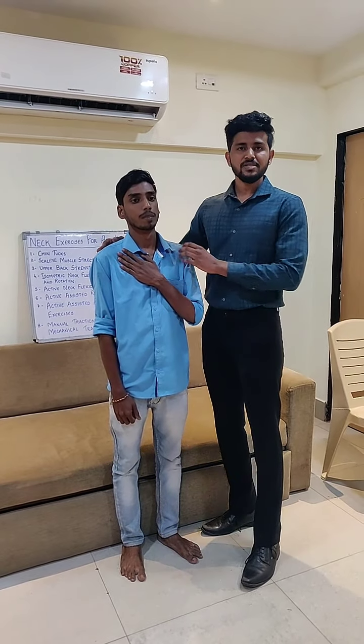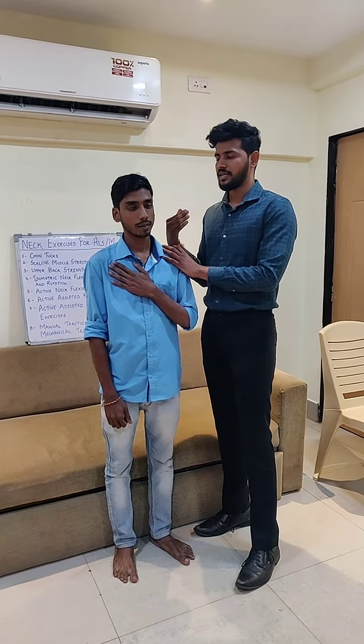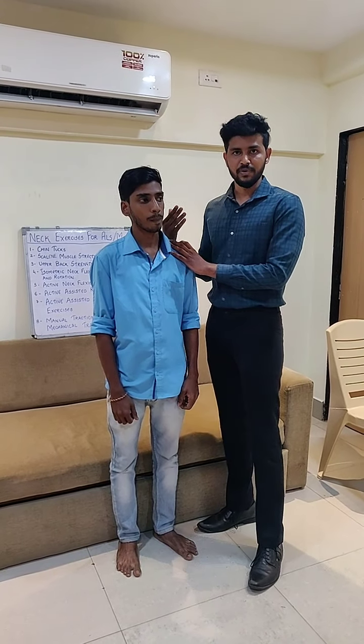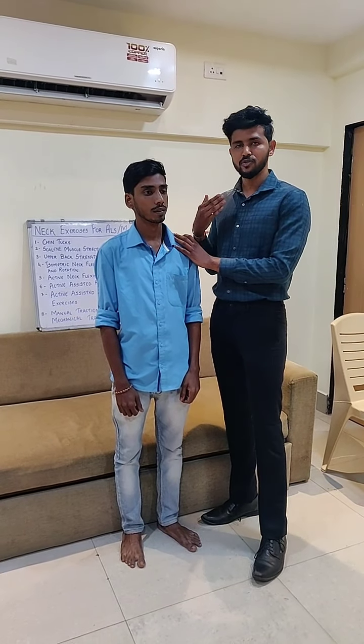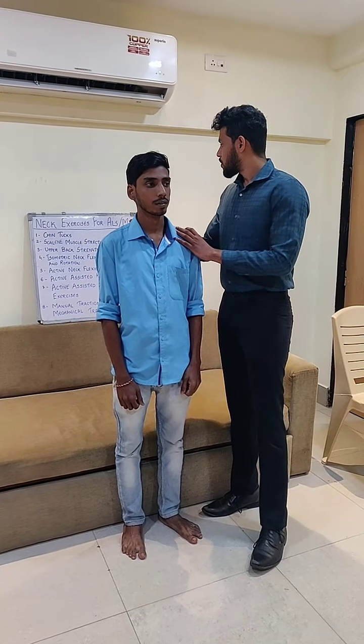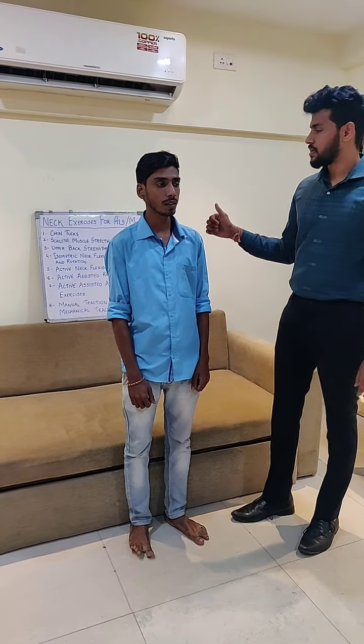While doing this stretch, you have to ask them whether they are feeling any kind of discomfort. If they are feeling any kind of discomfort, you can ask them to stop and take some rest. Now, we'll move to the third exercise, which is upper back strengthening.